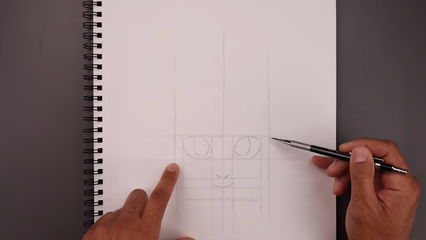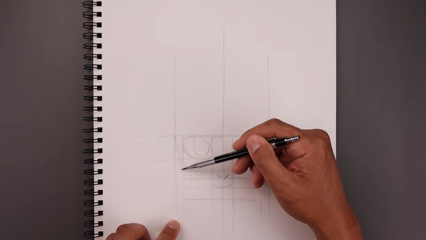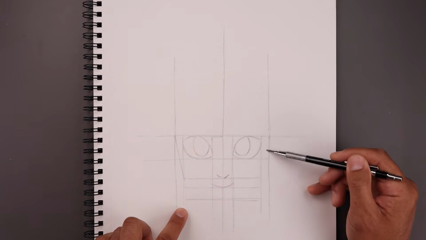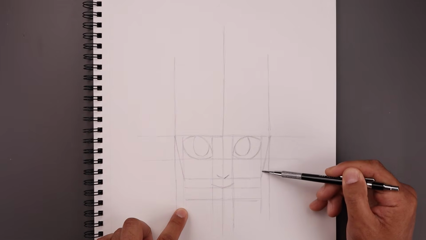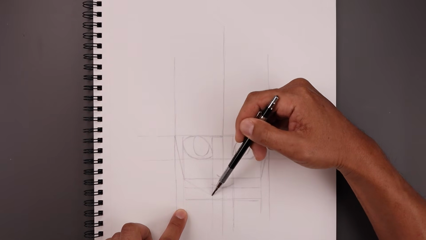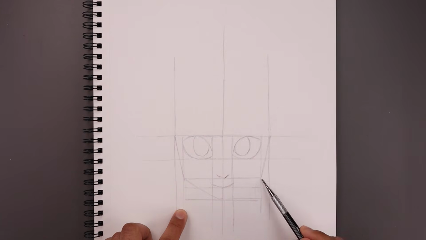Now from these two top points, we're going to angle the head, coming down and in towards the nose line to this point on the bottom. Do the same thing on the right. And then from the jaw, we're just going to angle the head, coming down and then in towards that center point.